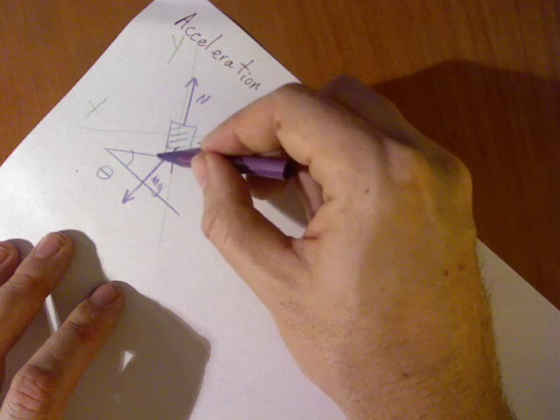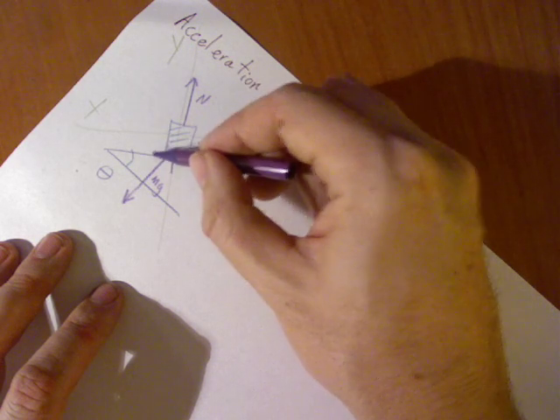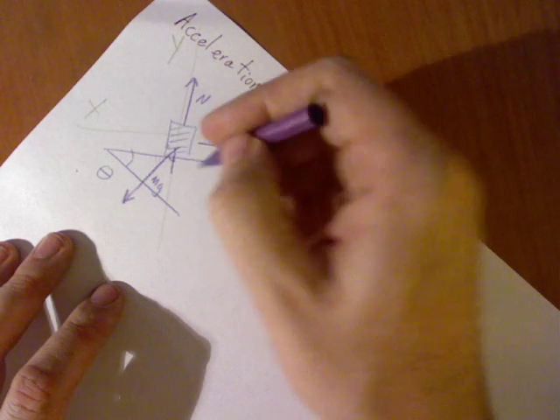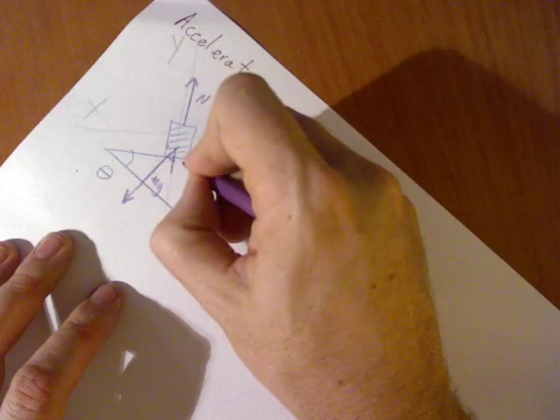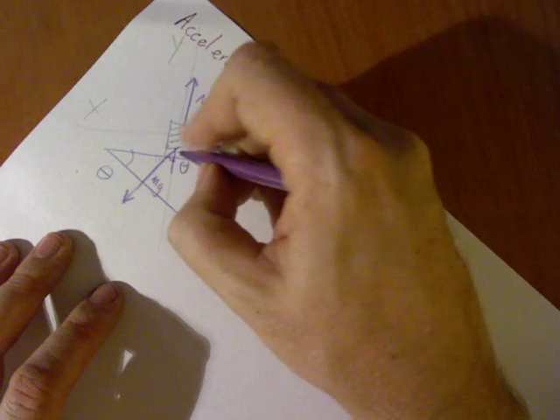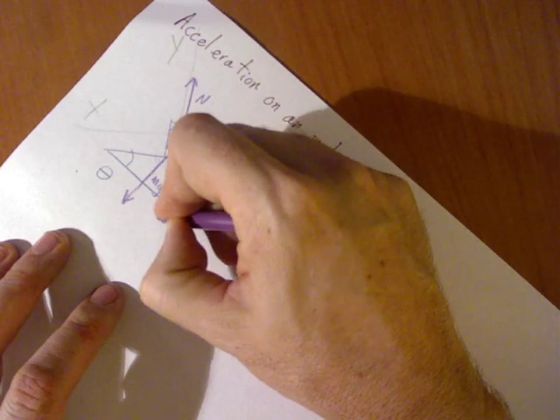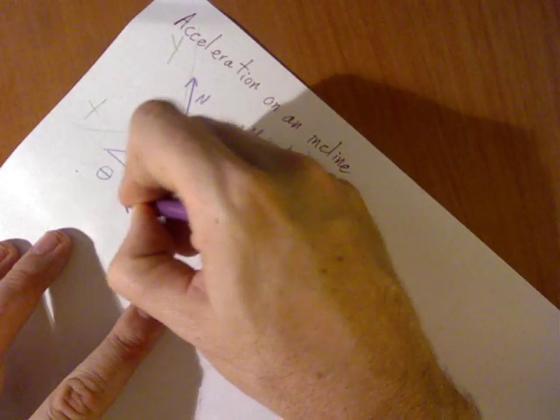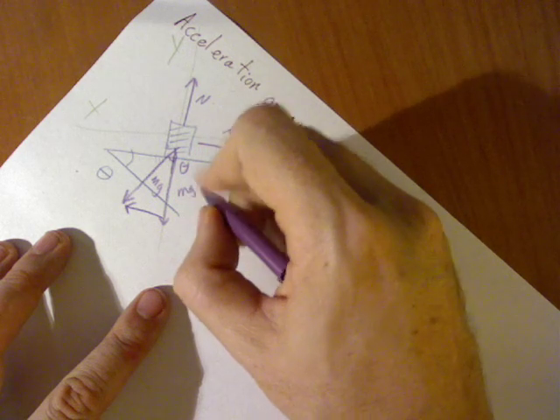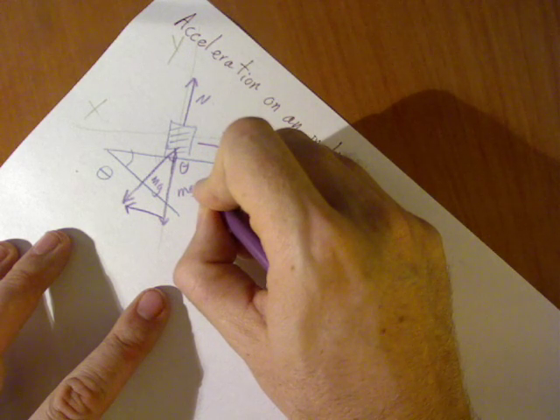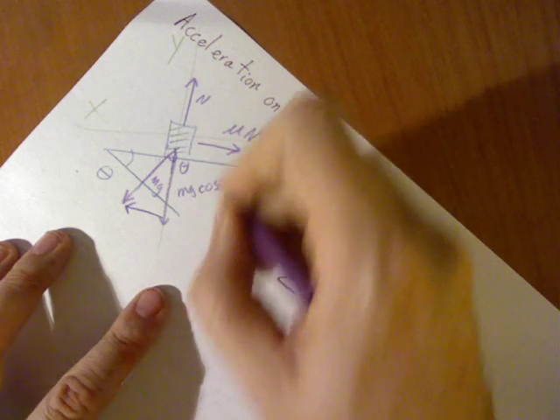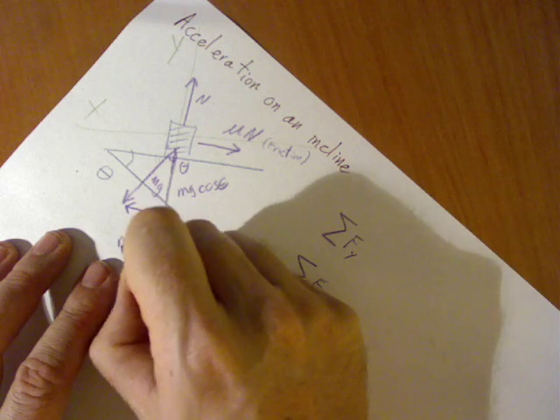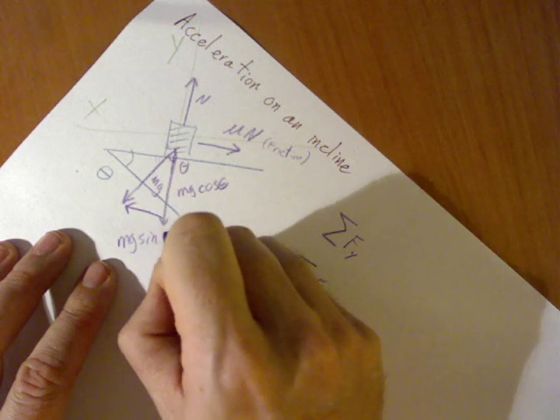This angle right here happens to be the complement of this angle. Therefore, this angle is the complement of that angle. Therefore, these two angles are the same. The interested reader can take a closer look. The important point of this is that this right here becomes mg cosine theta, and this vector becomes mg sine theta.